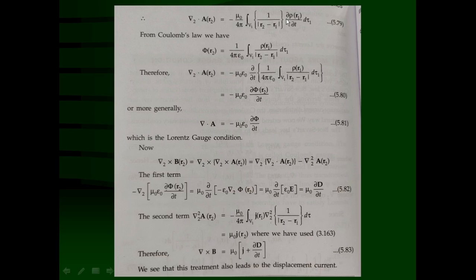Now in this equation, you can see that this is a volume integration and this is a differentiation. So integration and differentiation both are there. This is the integration over the space coordinate and differentiation over the time coordinate. We can interchange their order. It makes no difference, and hence del t can be taken outside.